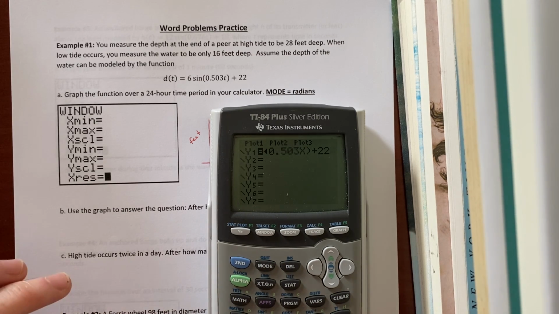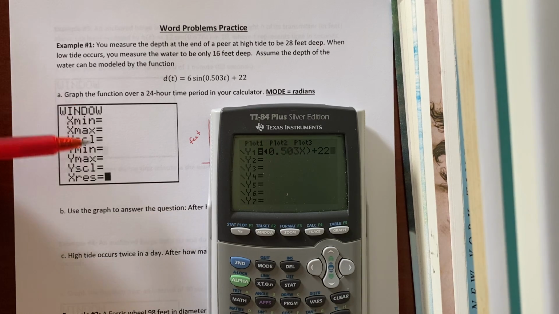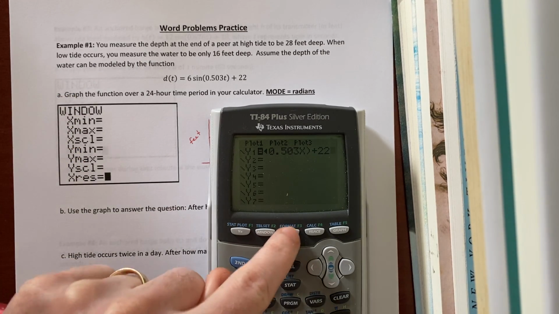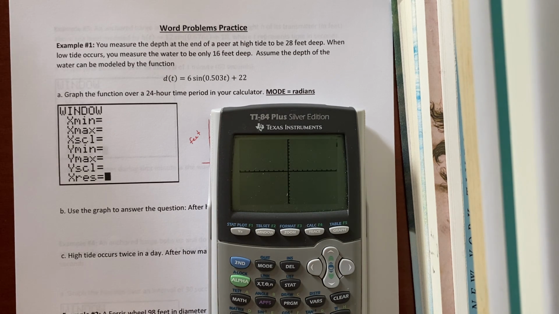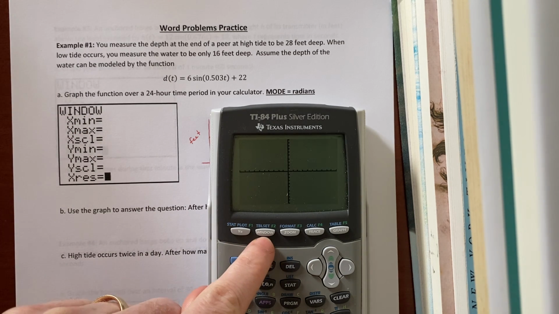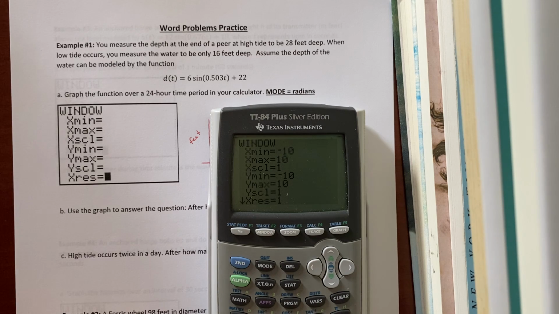This is the most important thing here. If I were to graph this in a standard window, so if I press zoom 6, it doesn't look very pretty. You actually can't even see it on my graph here. So I need to go to my window, and according to the context, I want to make my window appropriate for it. I press window, which is directly to the right of y equals, and I want to input some numbers here.